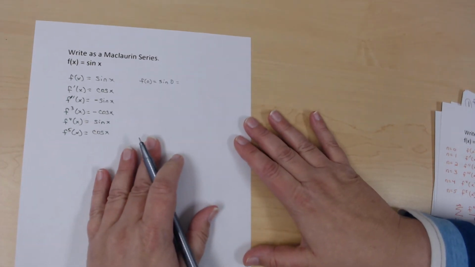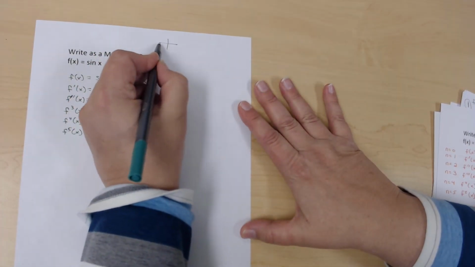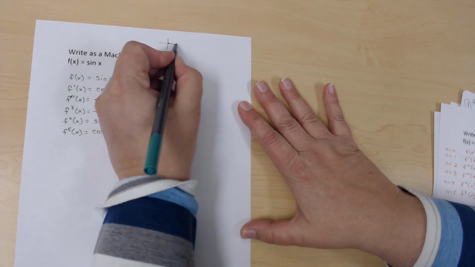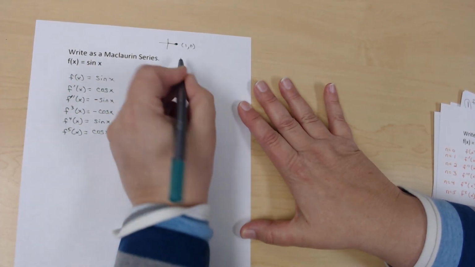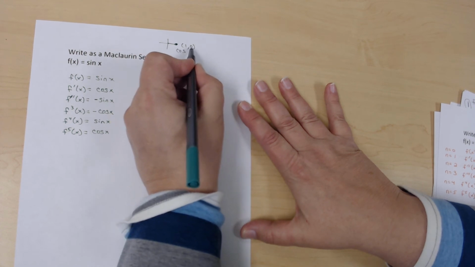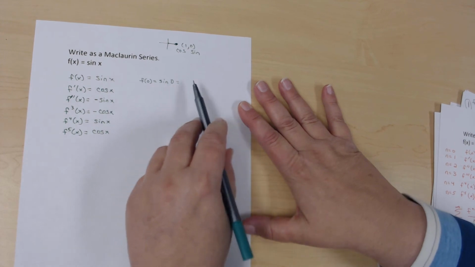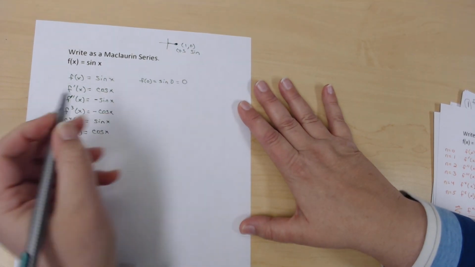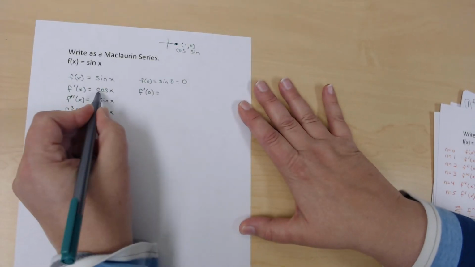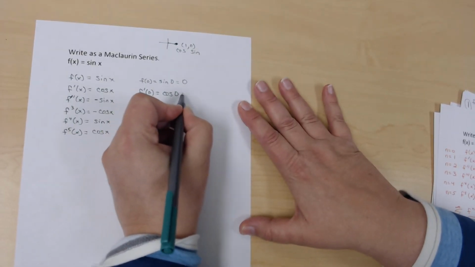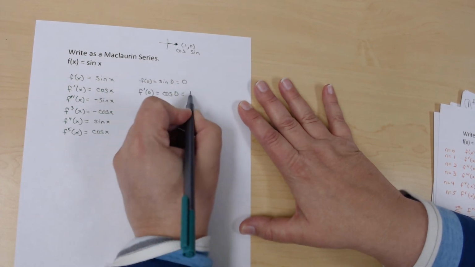Sine of 0 is right here on the unit circle, at the point 1, 0. Remember, x is cosine, y is sine. So sine of 0 is 0. The first derivative evaluated at 0 is cosine of 0. Cosine at 0 radians is 1.